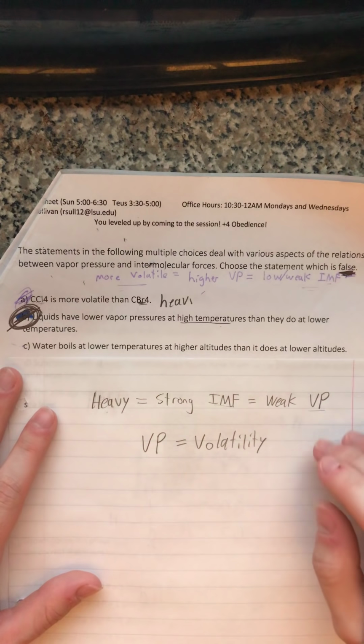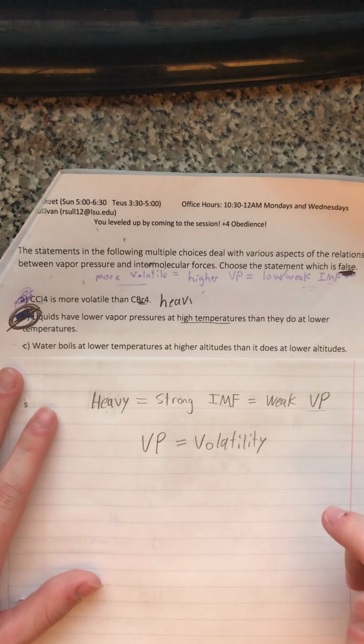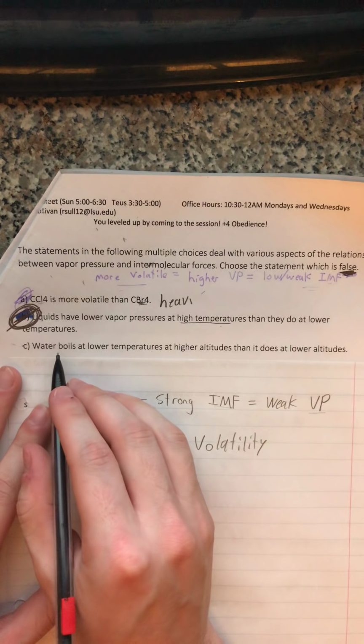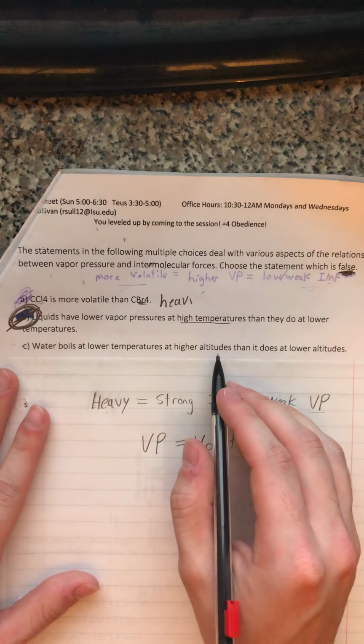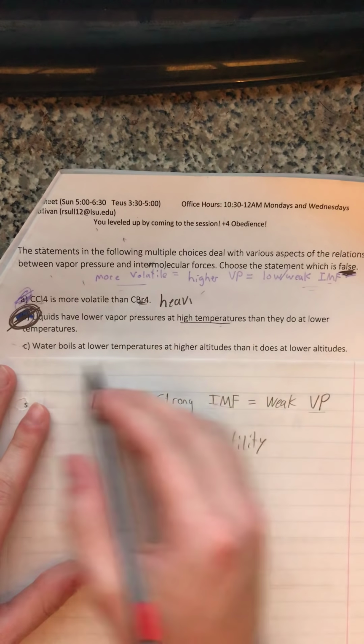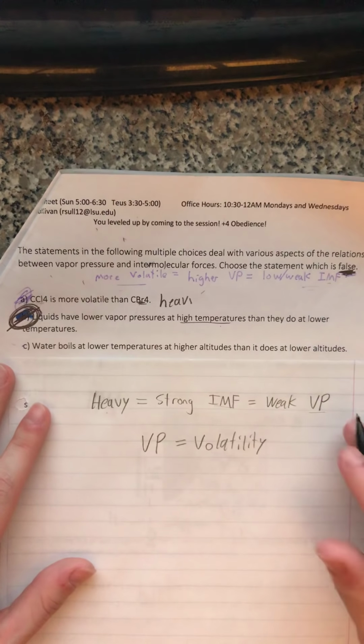And if something has high vapor pressure, meaning it's easy for it to turn into a gas, then that sounds about right. Water boils at lower temperatures at high altitudes, because if it's easier for things to turn into a gas at high altitude, I wouldn't need to heat it up as much to make it boil. So yeah, C sounds pretty true to me.